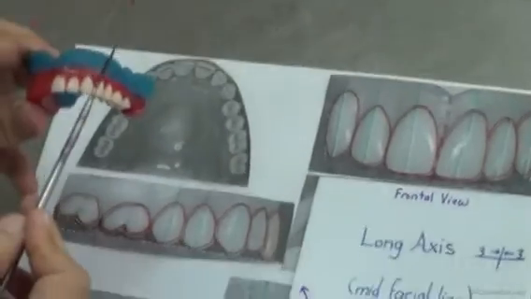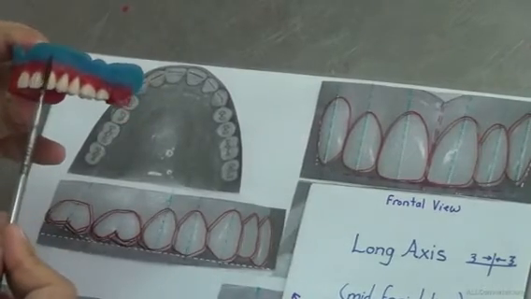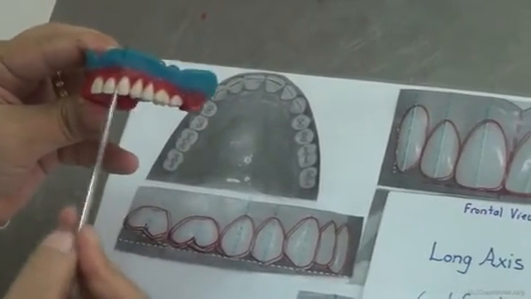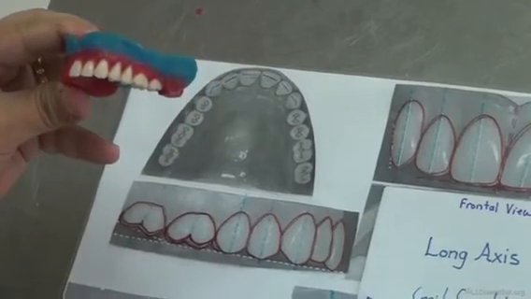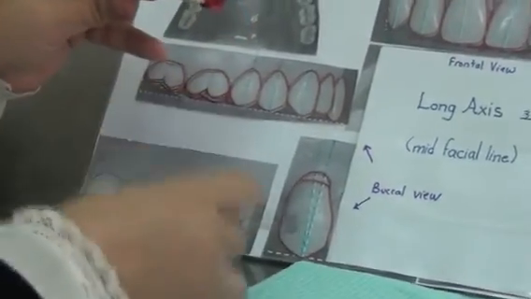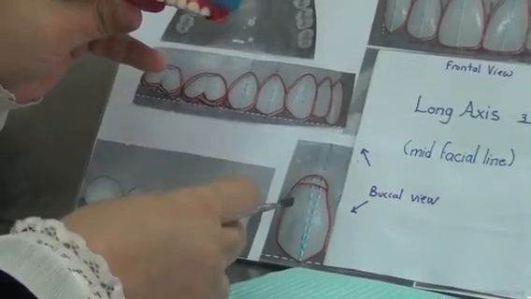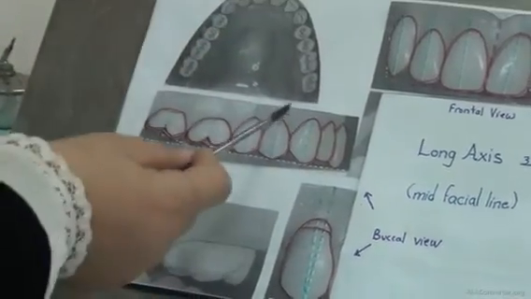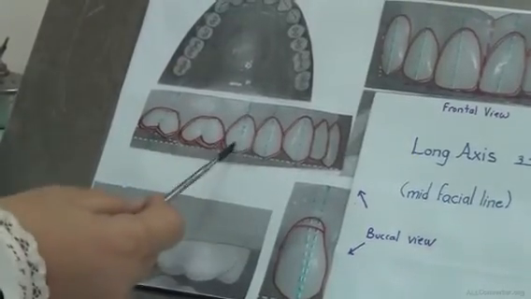The canine has 2 options. You can put the canine upright. I'm looking now between buccal and frontal view, directly at the canine. I have 2 options for setting up the canine: the first option where I could put it upright, or I could tilt it slightly distally. So, 2 options for the canine setting. The premolars are upright, both of them.